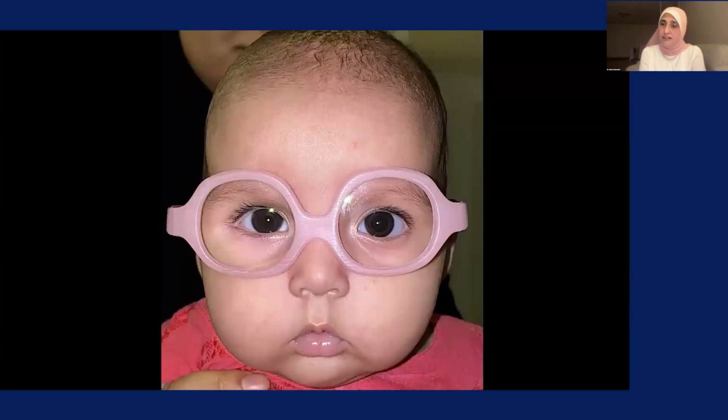And don't forget that these cases are unilateral cases. We fit the babies here in Alexandria University in Egypt with unilateral aphakic glasses, which are ultra-thin high-definition glasses.